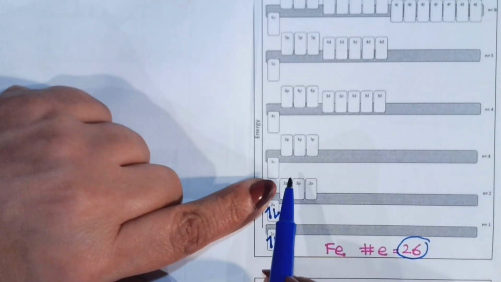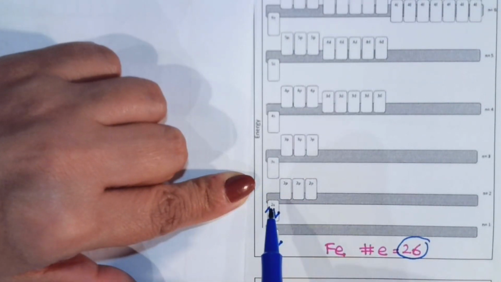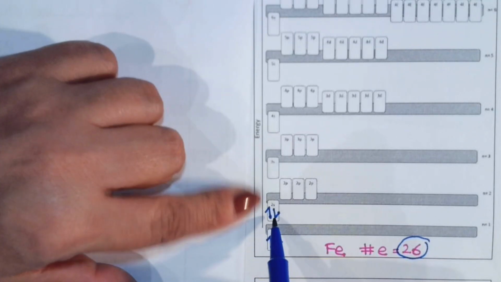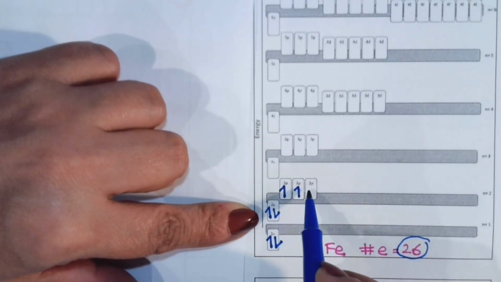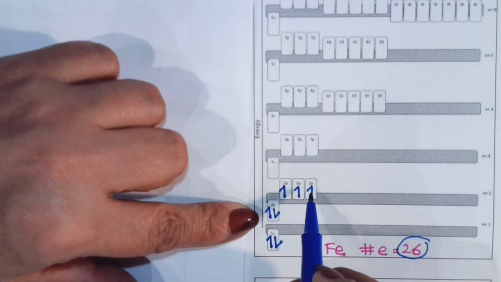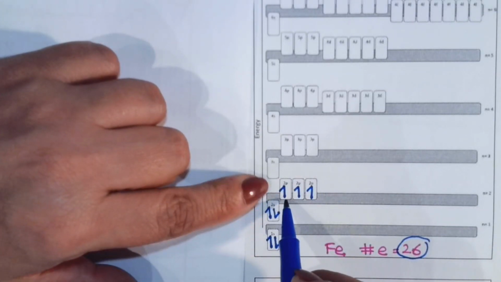Now we are going up to 2p, which has higher energy than 1s and 2s. So we have 4 electrons, then 5, 6, 7. Fill each p orbital singly, right? And then start pairing.